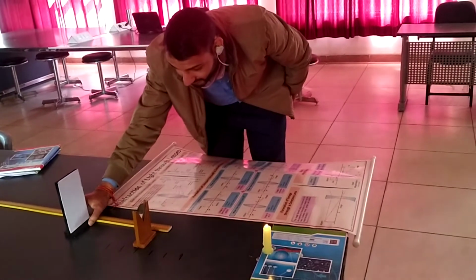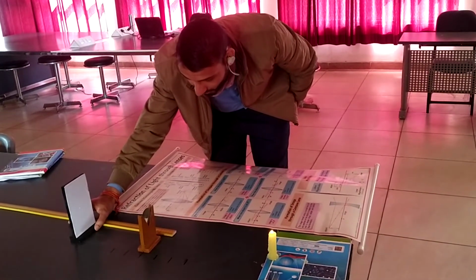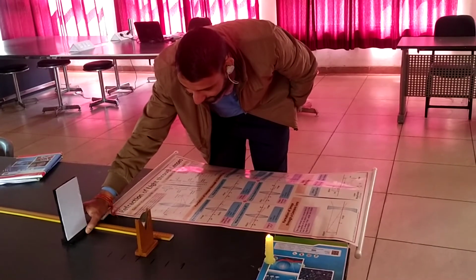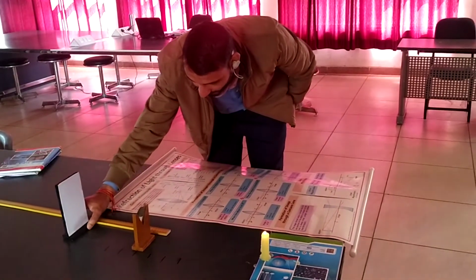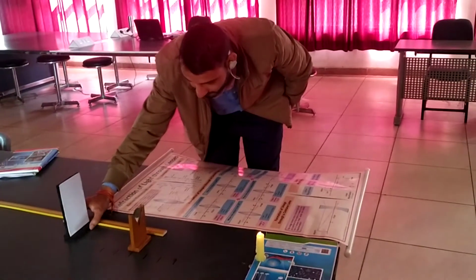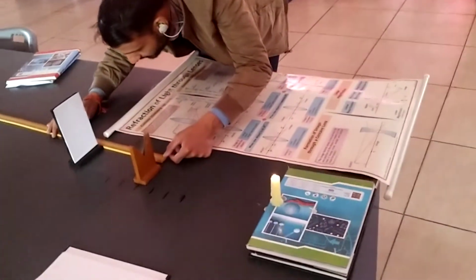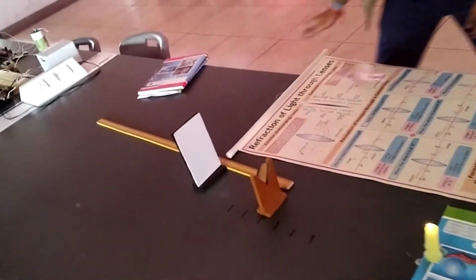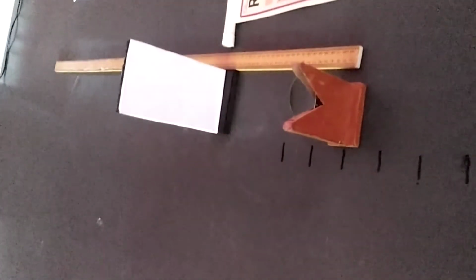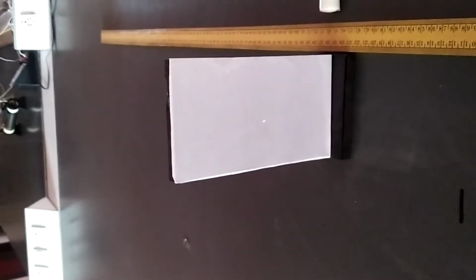Find it out. So in this case we are getting a very small image, and that is a point size kind of image. Not very sharp, but it's okay. So this is the image. It's like a point kind of image. So yeah, we are getting 25.5 in this case, which is again less than 27. As you can see, it's just a point on the screen. So it is 25. So 40 into 25 upon 40 plus 25.